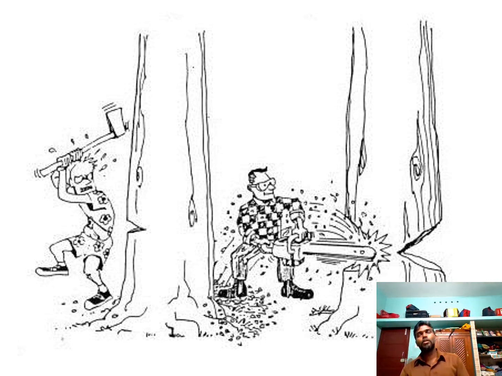Earlier we tried to cut trees with the help of an axe. You can see there are no safety precautions and all. And if you implement work study, you define your problem, choose your definite task, critically examine, and use appropriate new technology, with safety goggles, safety shoes, and a hand cutting machine, a person can easily cut the tree. You can reduce the time, and the person working also finds it much easier to do this job. So this is the benefit of work study.